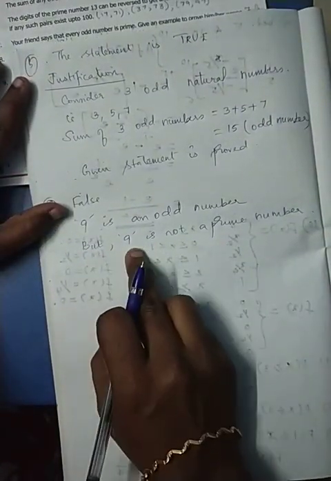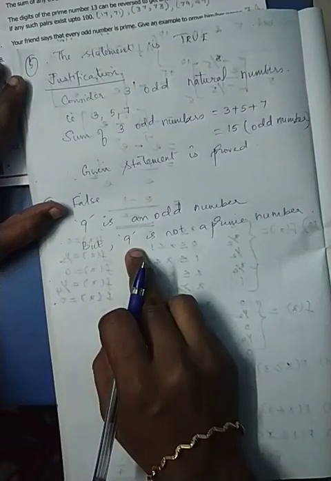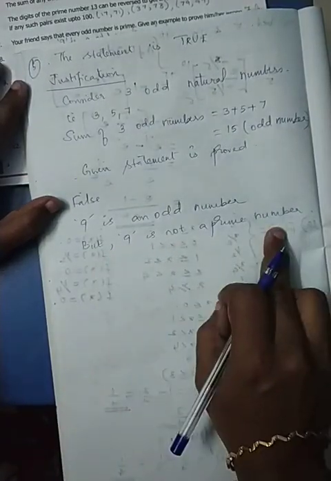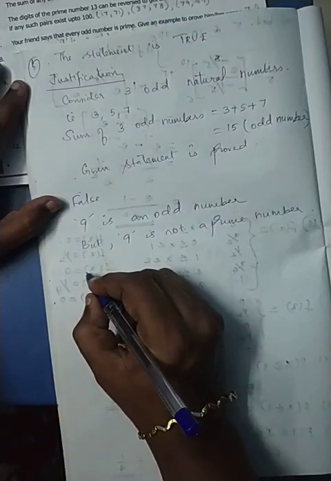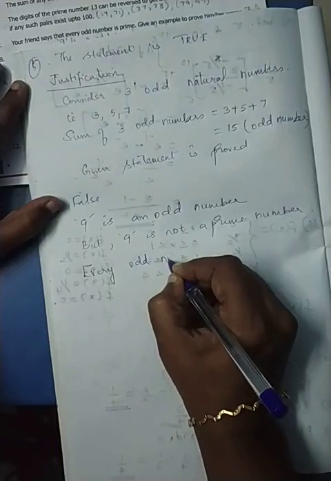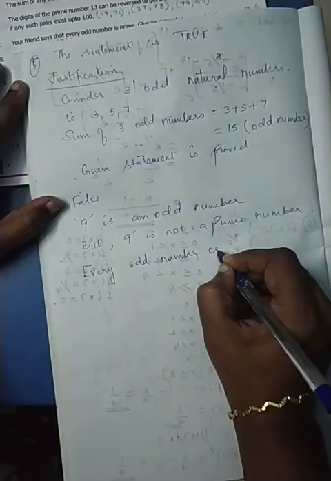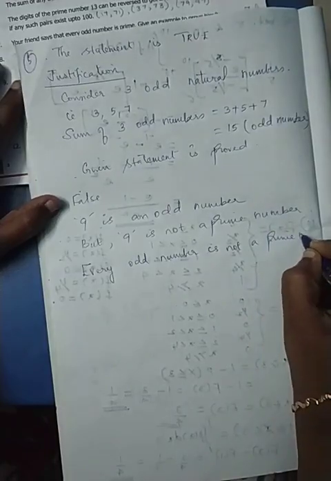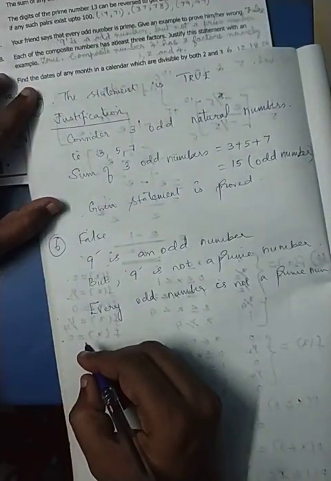Why? Because 9 appears in the table of 3. 3 3s are 9. So 9 is not a prime number. So, every odd number is not a prime number. You should write that.